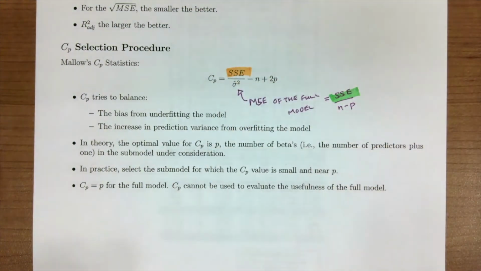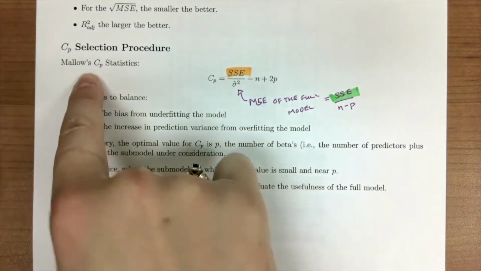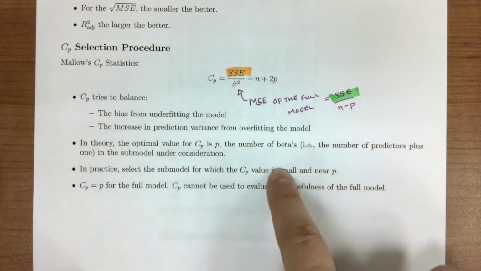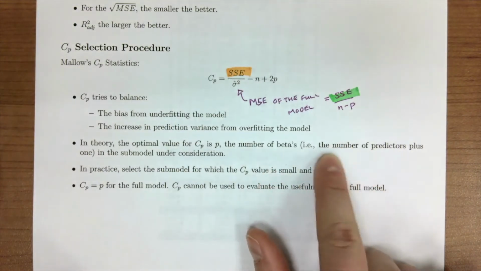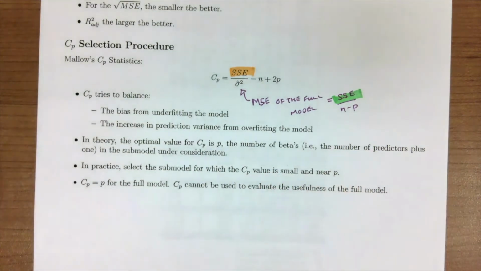If that doesn't make sense to you, don't worry about it. All I want you to remember at least is when you're comparing models with Mallows Cp, you're trying to look for the value that is the smallest and near p. Let's go to an example now.